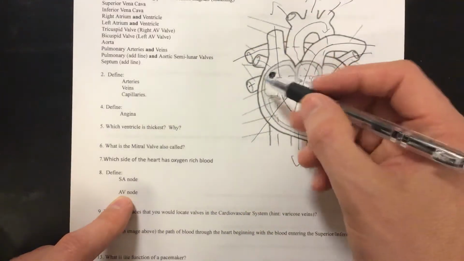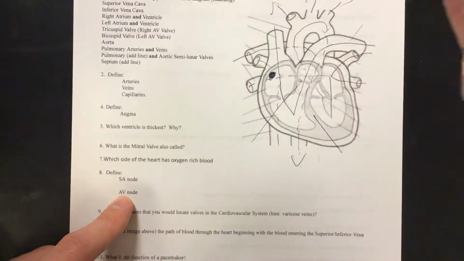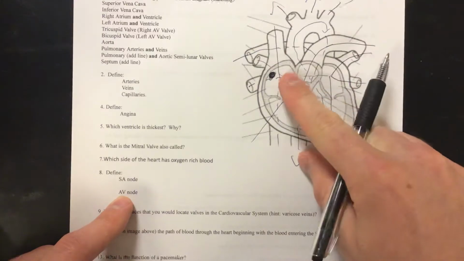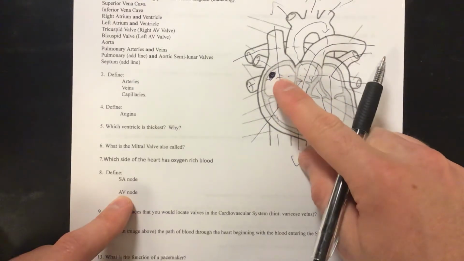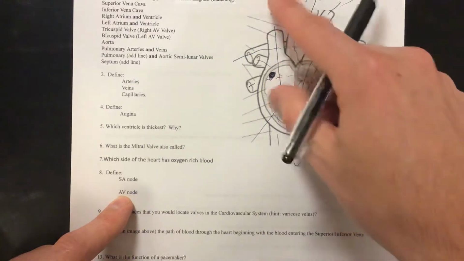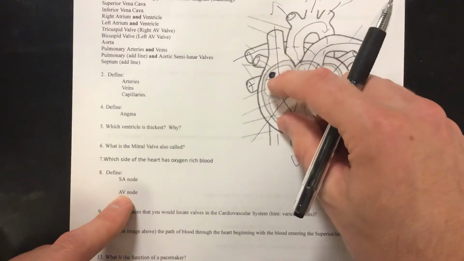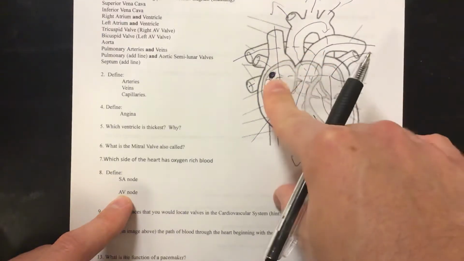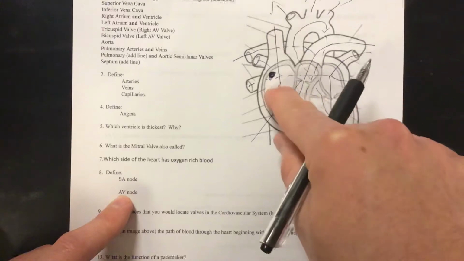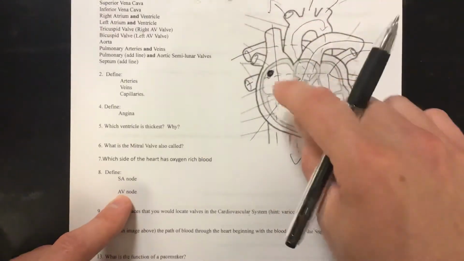So the SA node is simply your pacemaker. About once a second, it sends out a pulse for your heart to beat. If you need more blood pressure, it will speed up. Your brain and hormones can act on this to get it to speed up or slow down, but it will go by itself. So if this was completely cut off from the rest of the body, it would still pump.